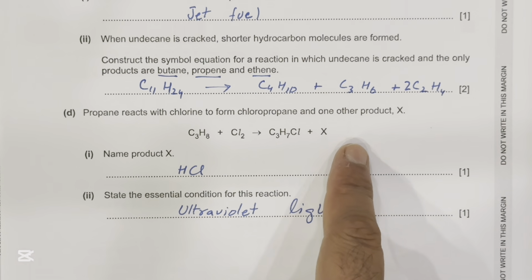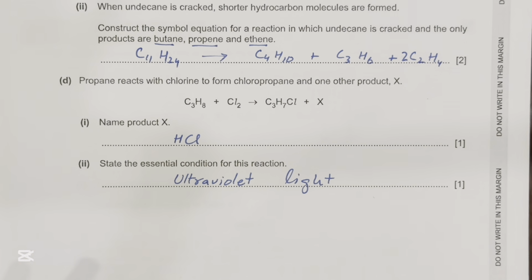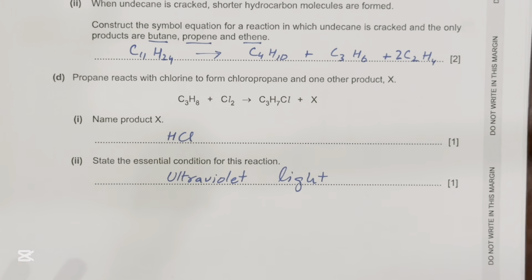So the product X would be hydrogen chloride. And state the essential condition for this reaction: it is sunlight or ultraviolet light. You can write that.